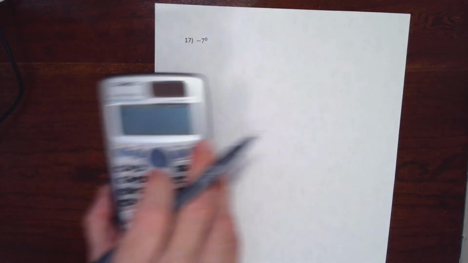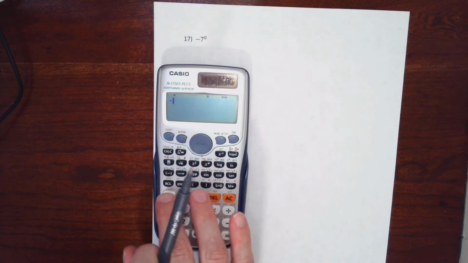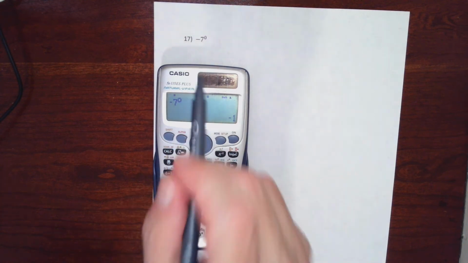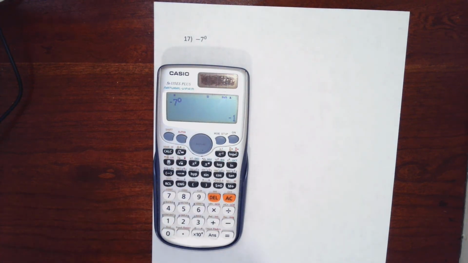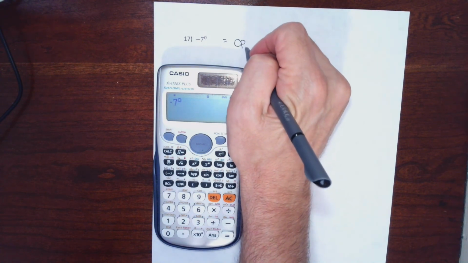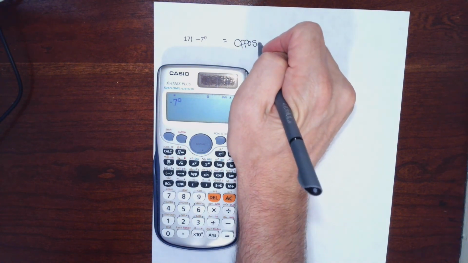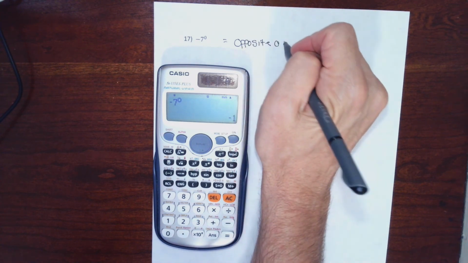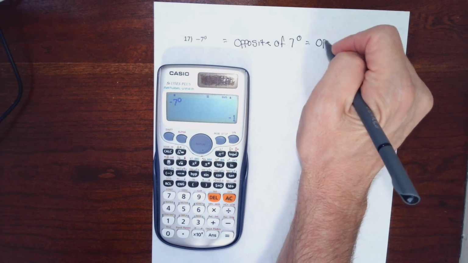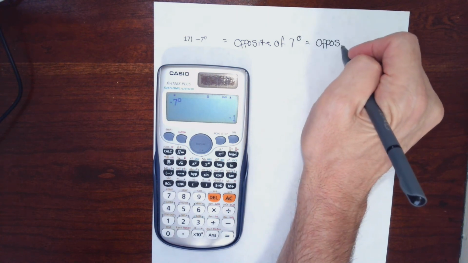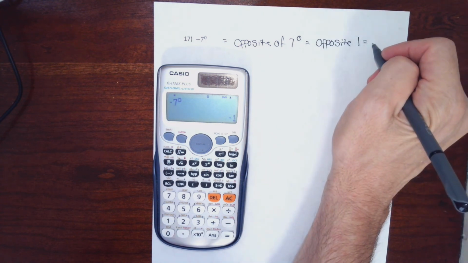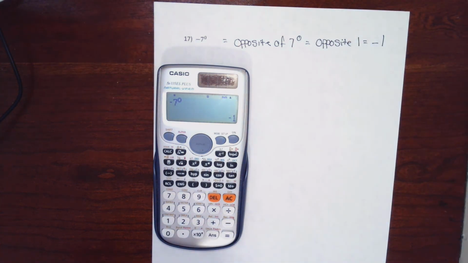17 I could probably do on my calculator. This is negative 7 to the 0, or the opposite of 7 to the 0 power. This should be negative 1. If I wanted to think of this, I really do need to think of this problem as the opposite of 7 to the 0 power. And 7 to the 0 power is 1. This is going to be the opposite of 1. And the opposite of a number is the number with its sign changed. The opposite of positive 1 is negative 1.